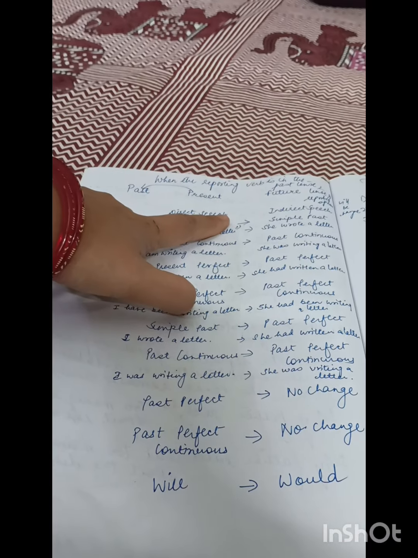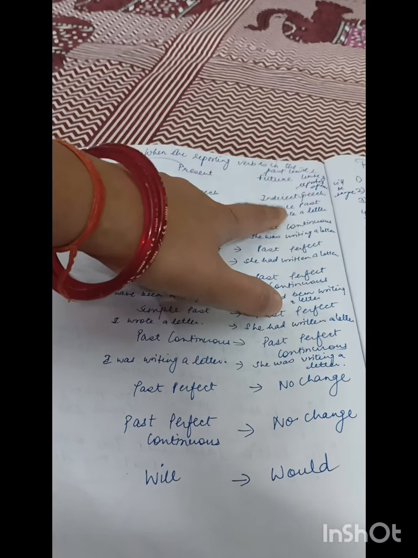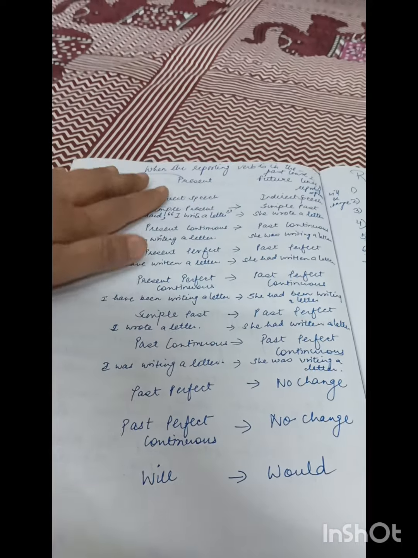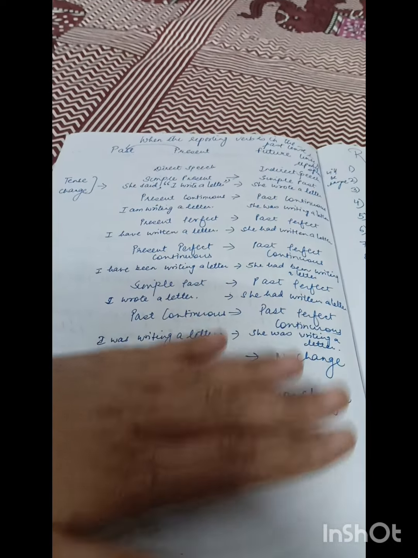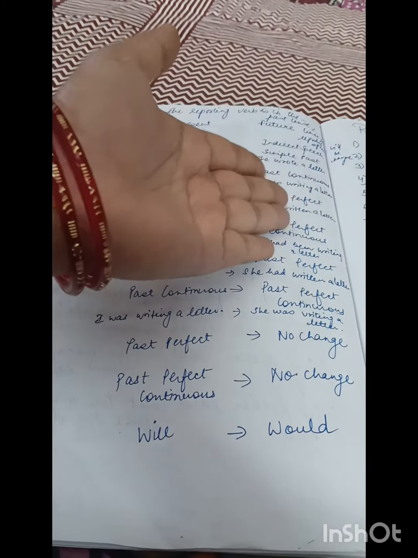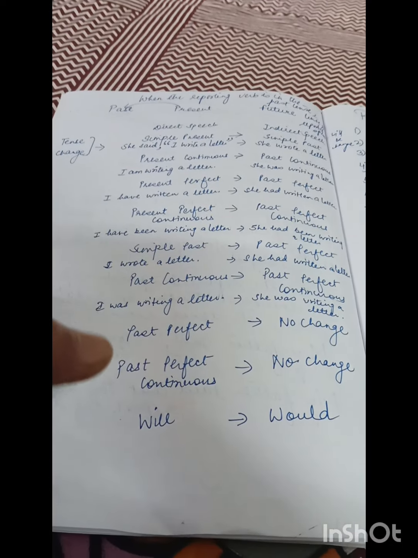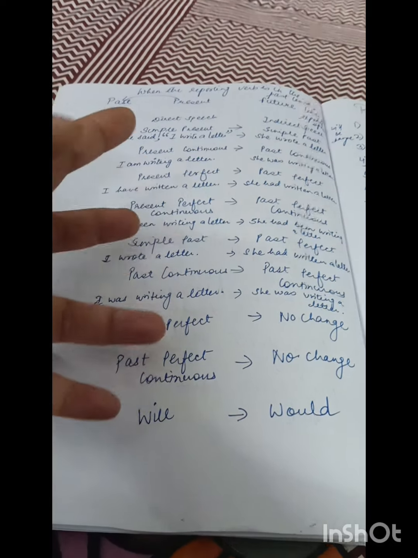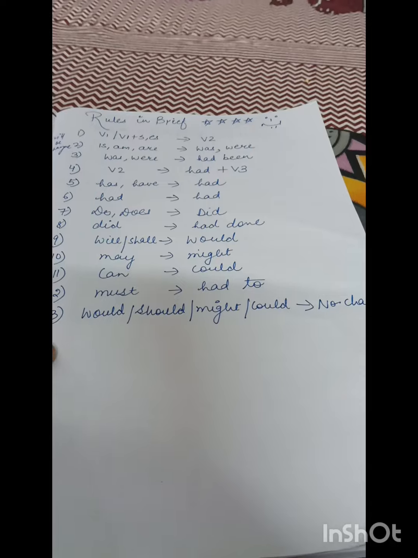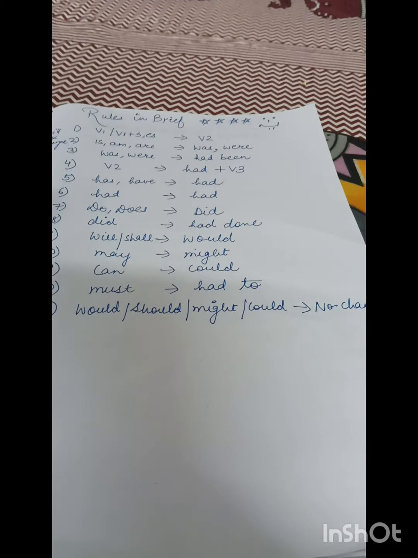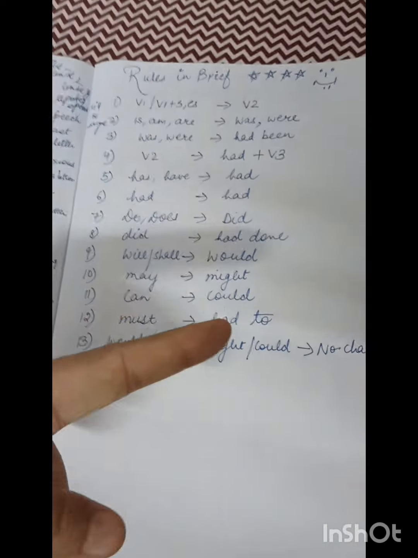So see, when you remember the rules of simple present tense, it's subject plus V1 plus S/ES plus object. And when it gets changed into simple past tense, subject plus V2 plus object. Remembering everything here and recalling all the rules and then changing direct speech into indirect speech will get a little tedious for the students also to do. So what generally the teachers do, they give you the rules in brief, which you can learn very easily. If you can learn these 13 rules by heart, these 13 rules should be on your tips. If you learn these 13 rules, reported speech will be really easy for you to remember.